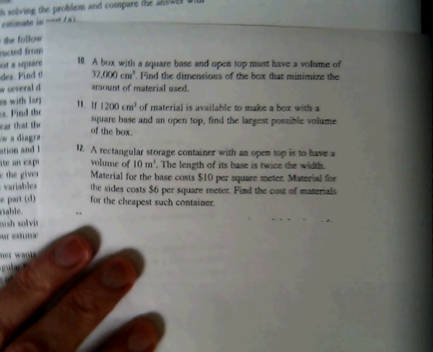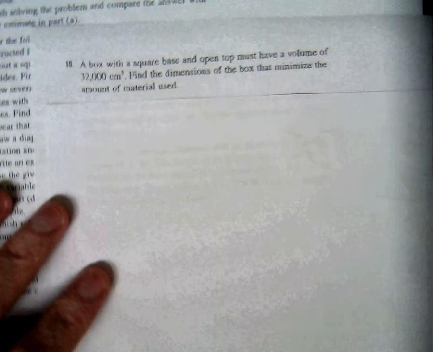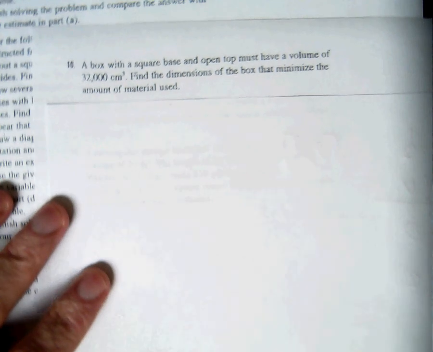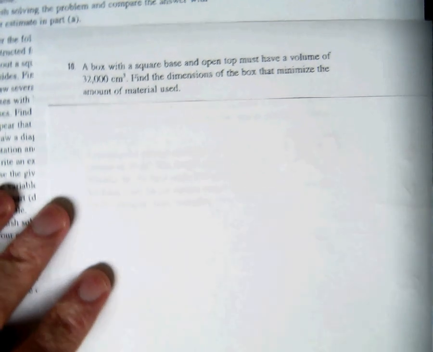So for this one, it starts off, let's see, what do we have? It says a box with a square base and open top must have a volume of 32,000 square centimeters. Find the dimensions of the box that minimize the amount of material used.